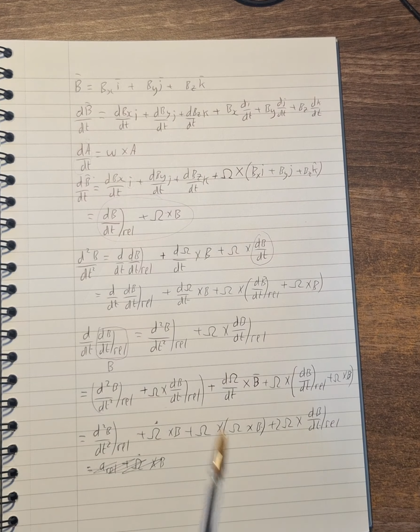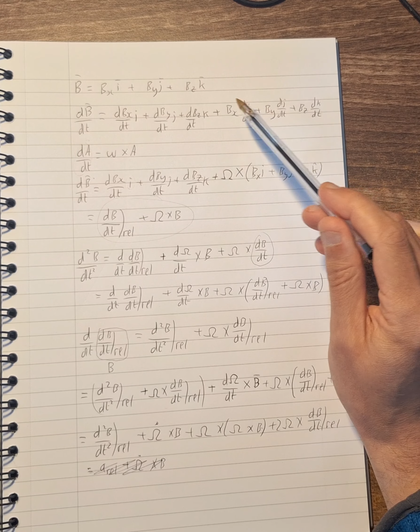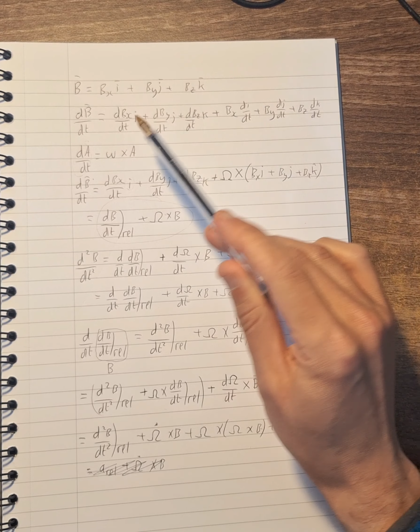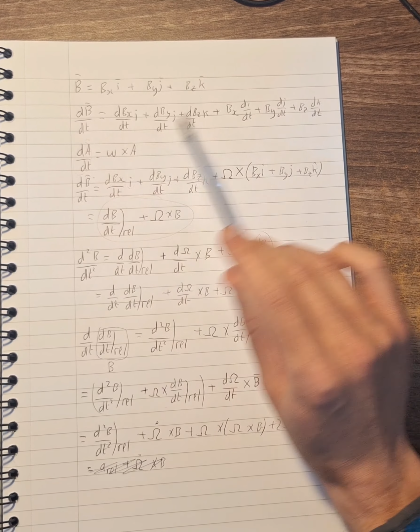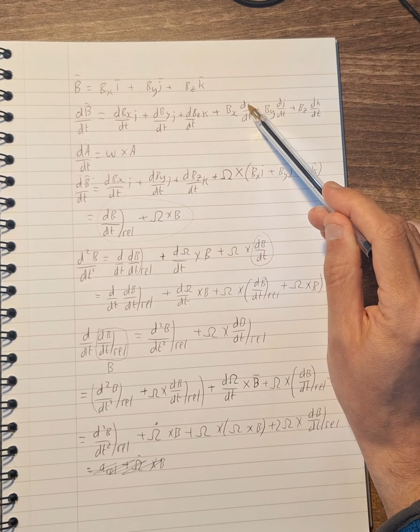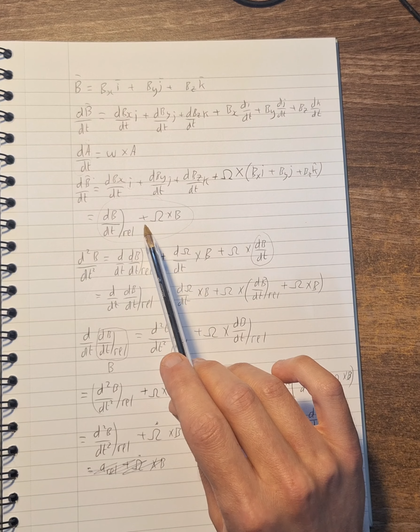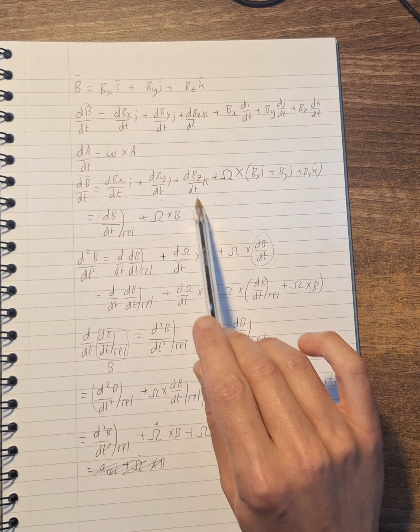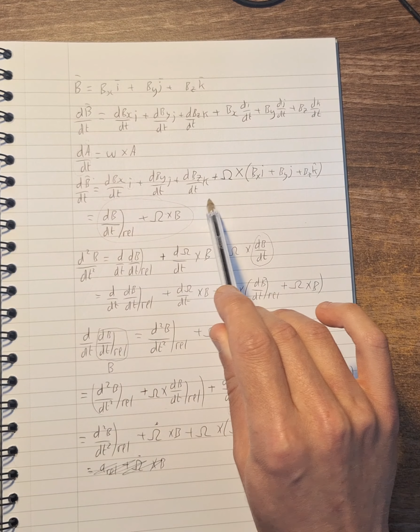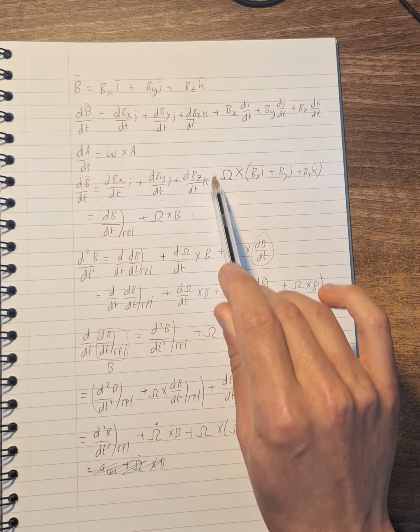So starting off with the vector, you take the derivative, you use a product rule, and then you replace the axis derivatives with this, and then we end up with this equation here. We say that this is the derivative of the position relative. So that's why the i is there.